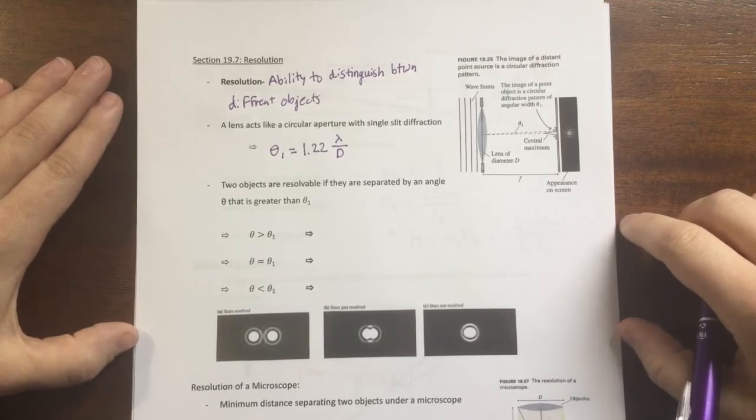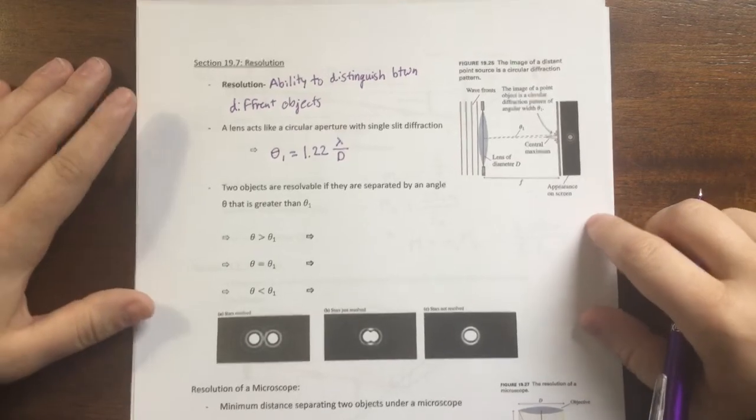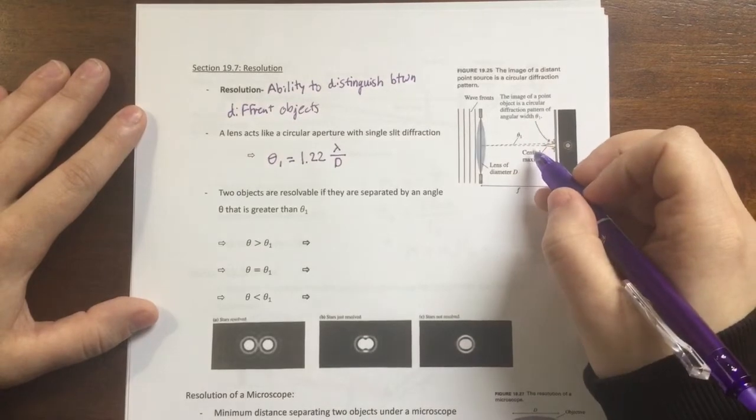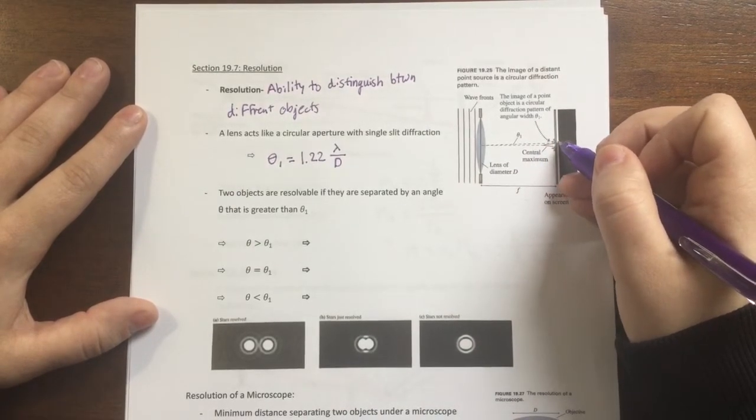Here, lambda is the wavelength of light, and d is the diameter of the lens. Theta 1 is the angle between the central maximum and the first minima.